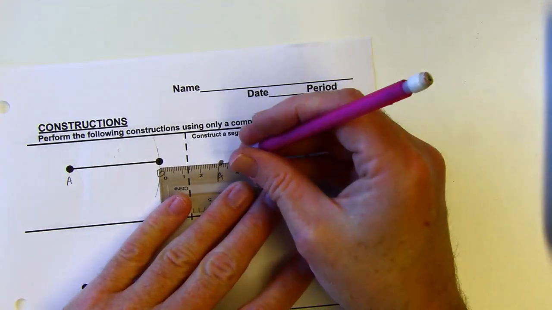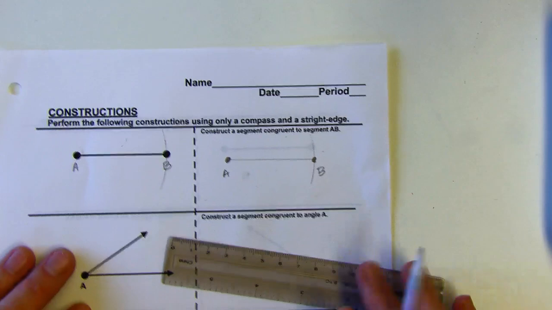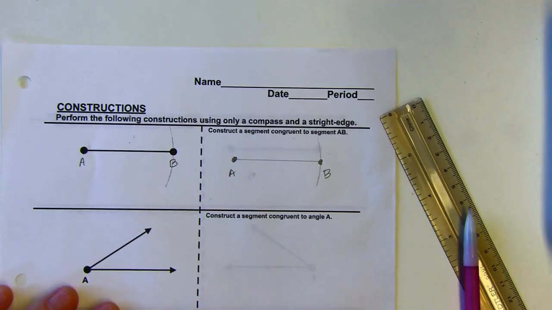If you don't have a ruler, you could use the edge of a book. Anything that's straight would work as a straight edge. There is my new beautiful segment AB.